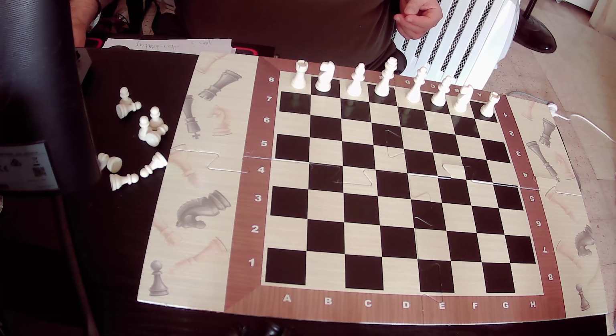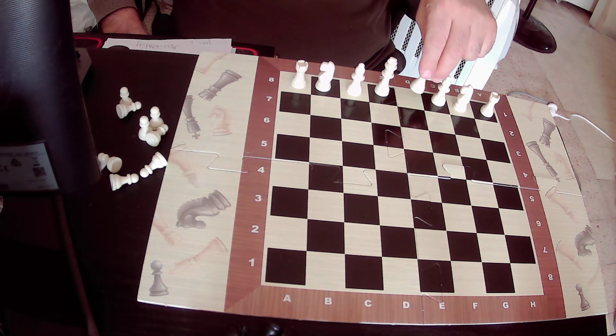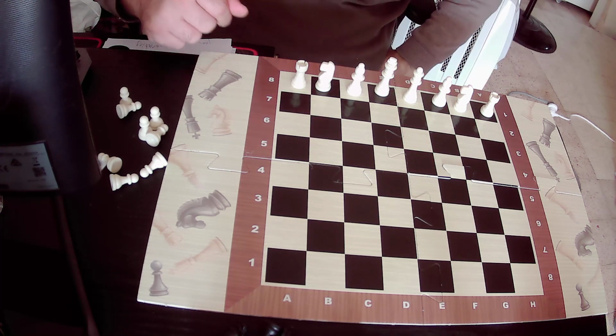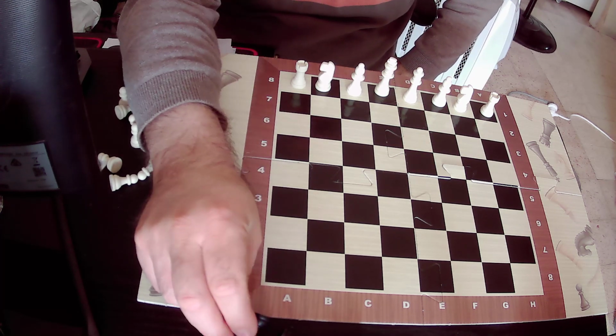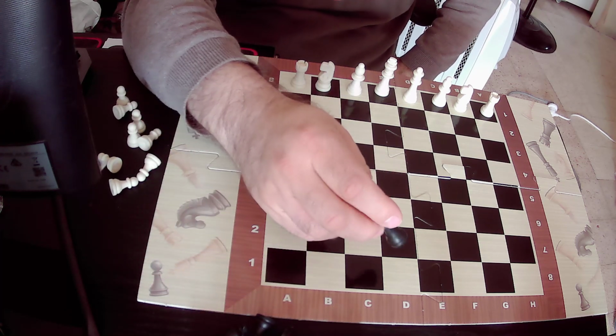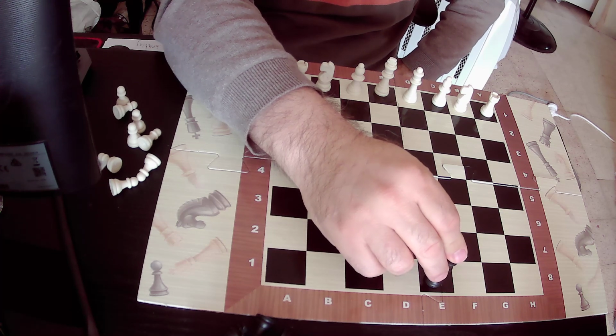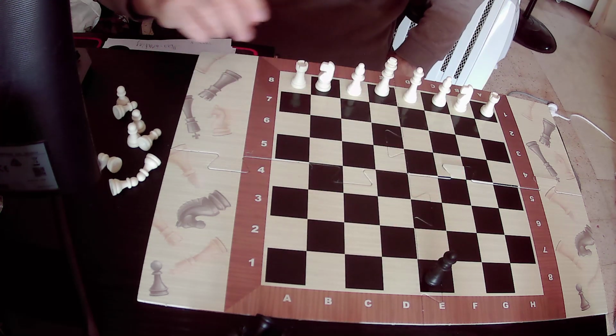A white queen on a white square, and a black one on a black square. So as you can see, the white queen is on the white square, and the black queen will be placed on a black square. Okay.